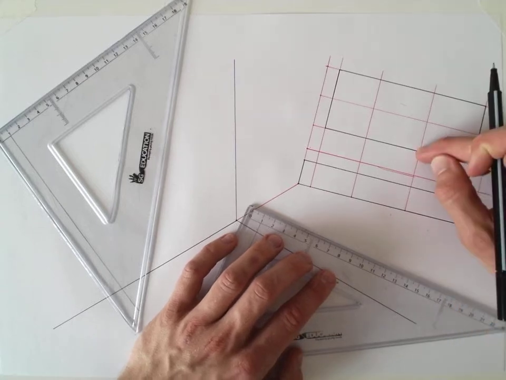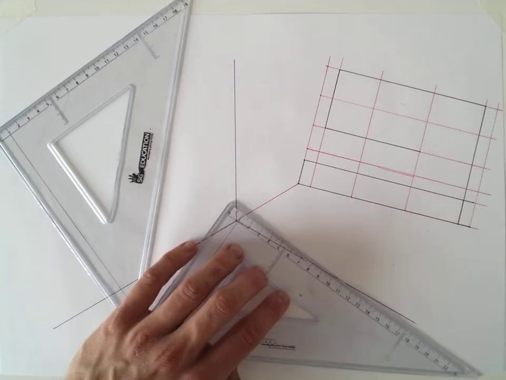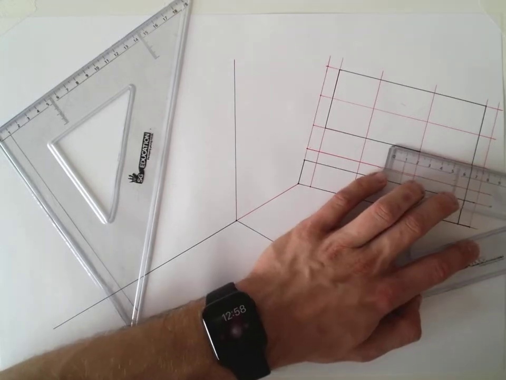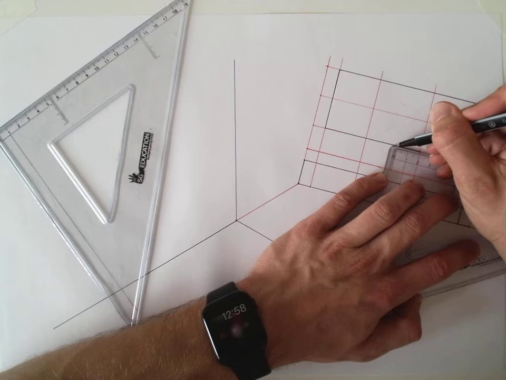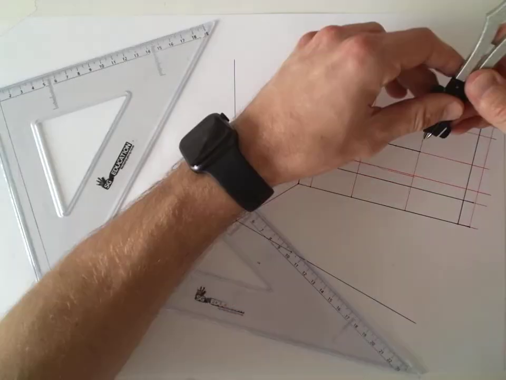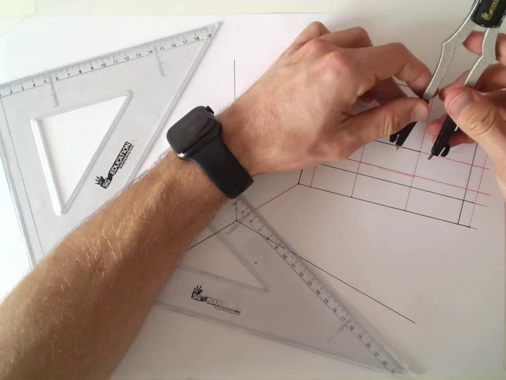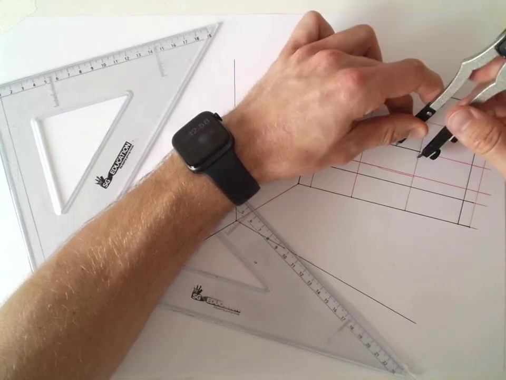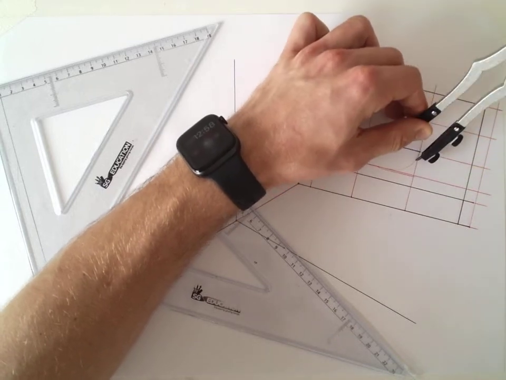Okay, so I'm just going to put in this curve here. So we're told it's a radius of 20. So what I'll do is I'll measure in 20 from there. So radius 20, and it meets up like that. Lovely.